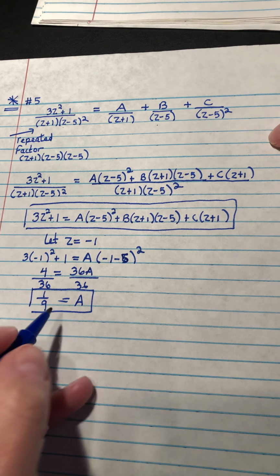So this is going to be 25 times 3, 75 plus 1 is 78. No, sorry. 76. I can't think today. And then this is going to be 6C. Divide by 6, and let's reduce the fraction. So if I divide by 2, I'm going to get 38 over 3.